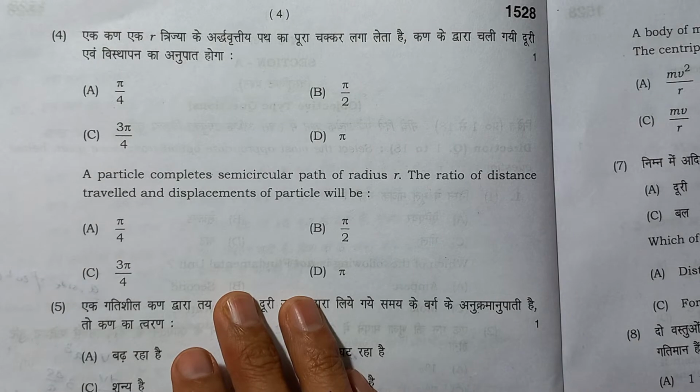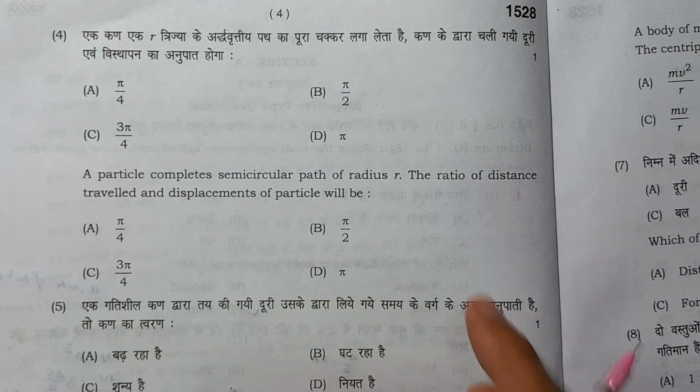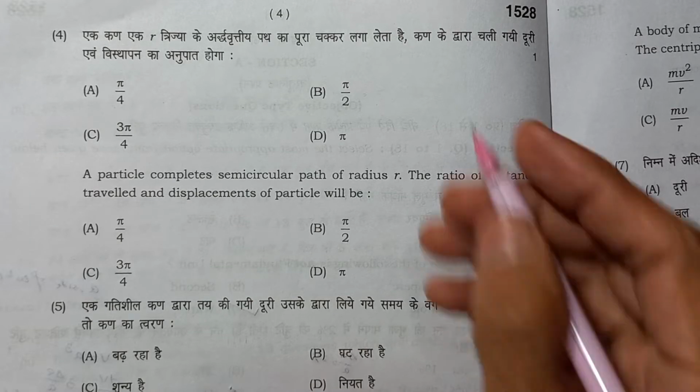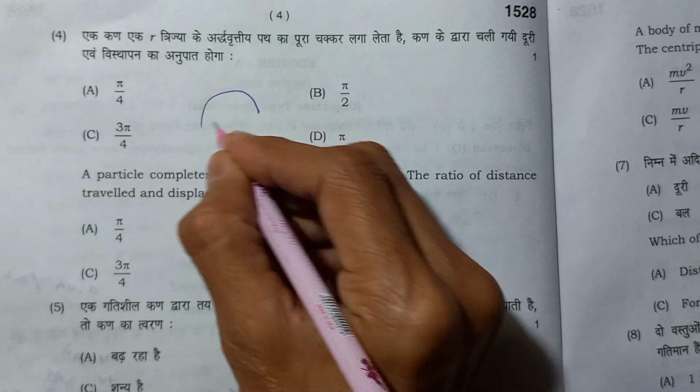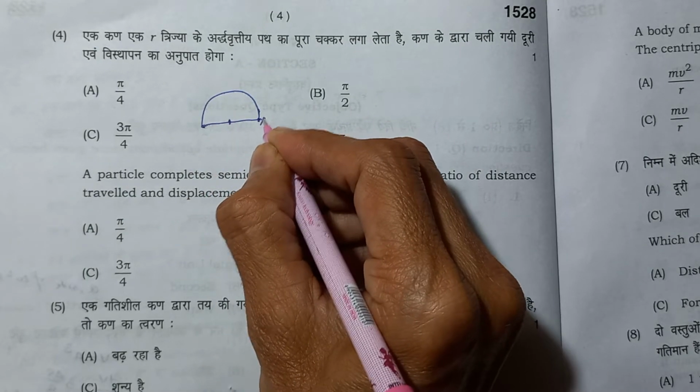A particle completes a semicircular path of radius r. The ratio of distance travelled and displacement of the particle will be? You know that, let's consider this is a semicircular path from A to B.